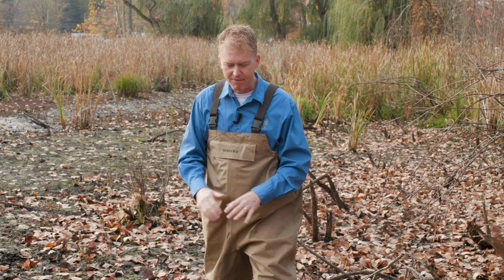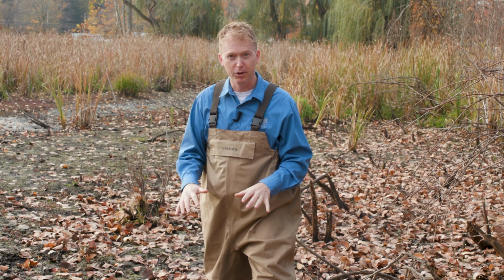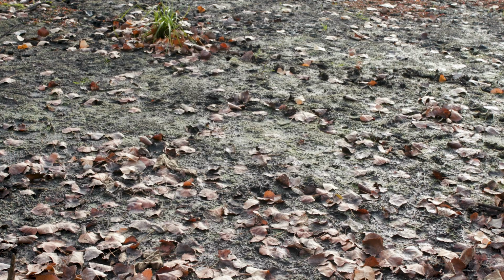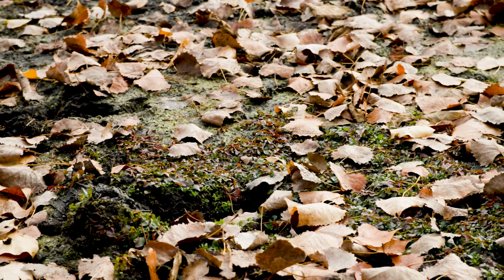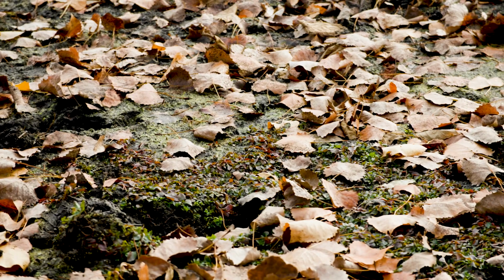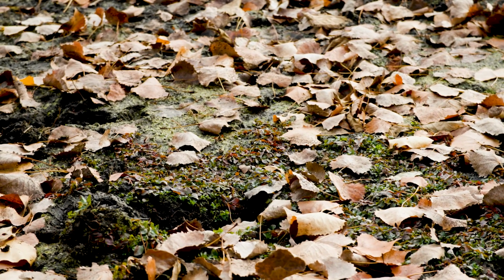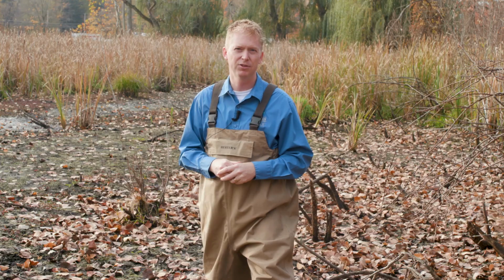So most obvious right here in front of me is the soil. We've got an organic rich soil here. It's dark in color, with low oxygen levels. I can see little bits of twigs and leaves and other plant material that's decomposing slowly because of the low oxygen levels. We can look at the plants around us as well.